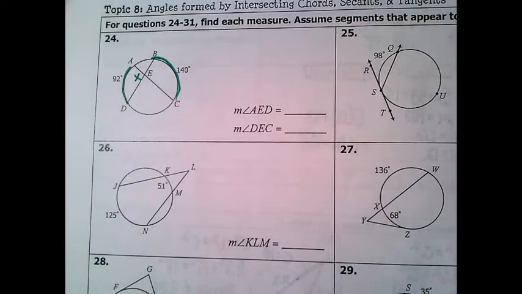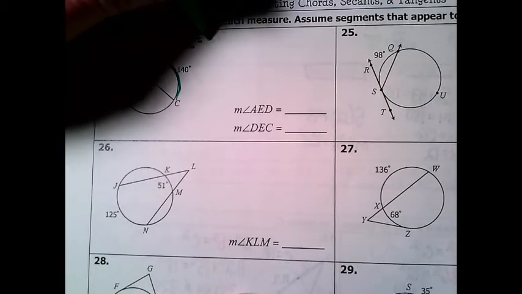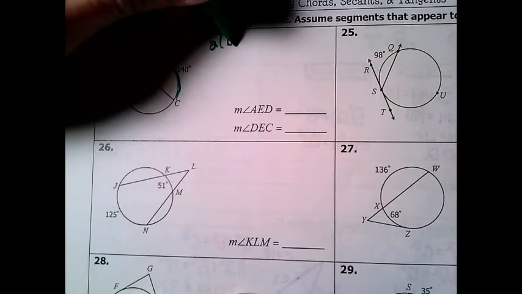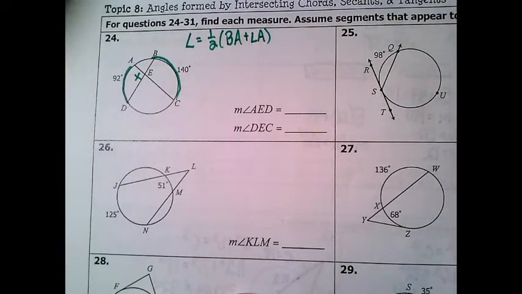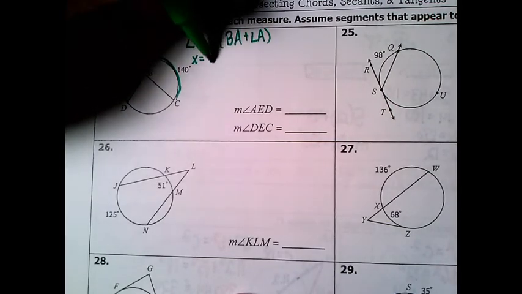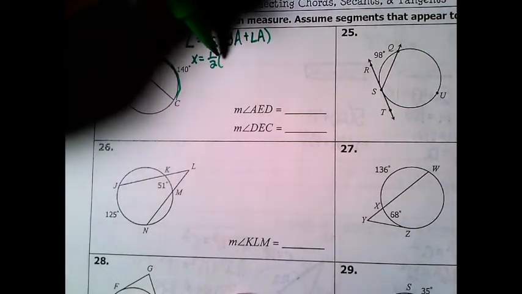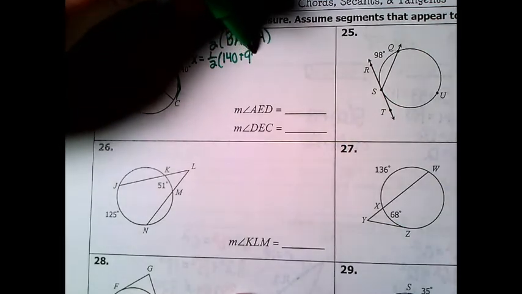So I'm just going to make that my x. The formula says the angle is equal to 1/2 big arc plus little arc. Well, my angle, I don't know it. My angle is x. 1/2. My big arc is 140 plus my little arc is 92.